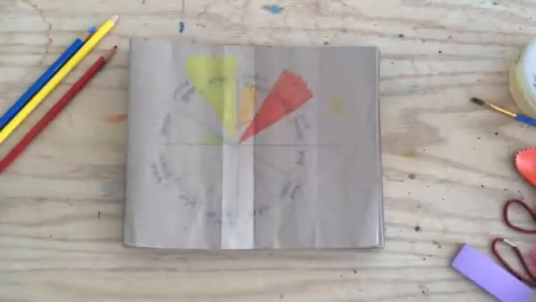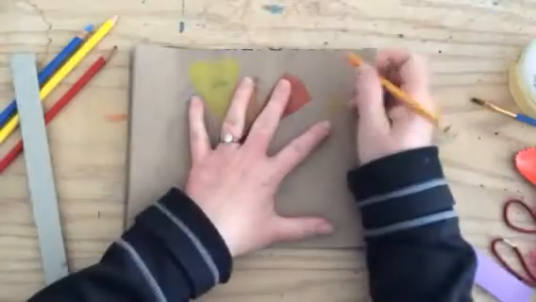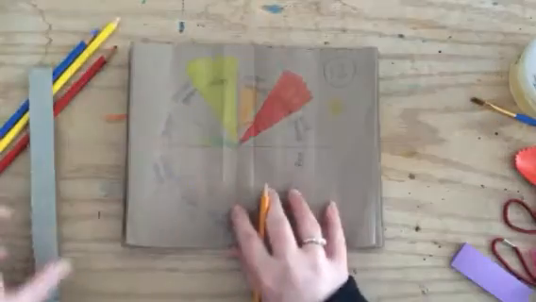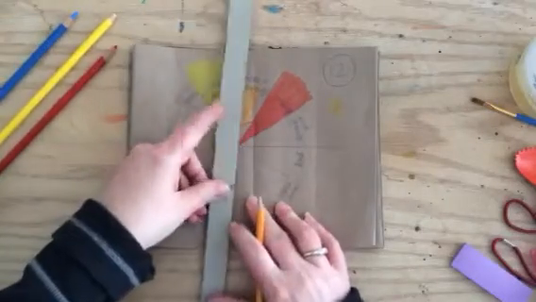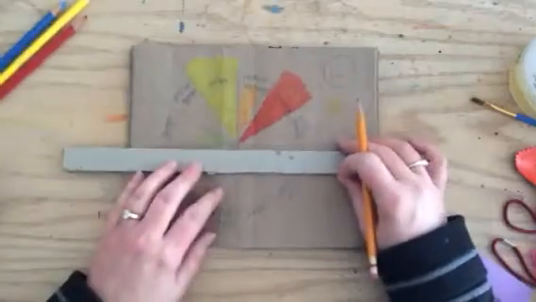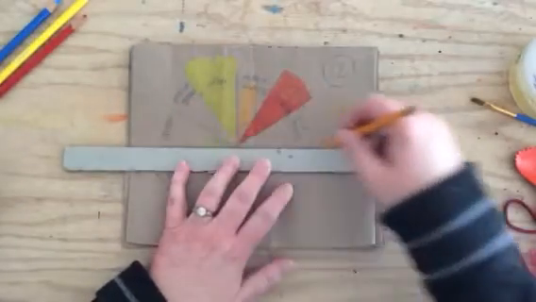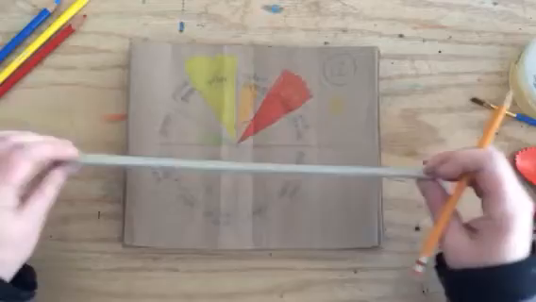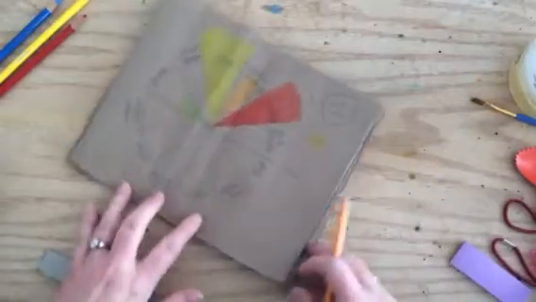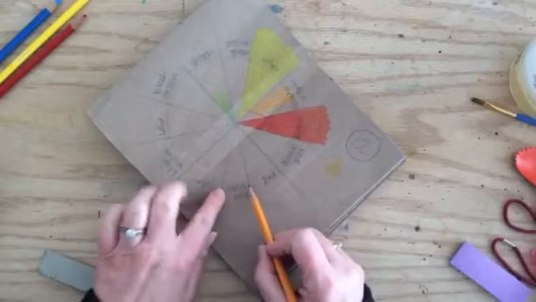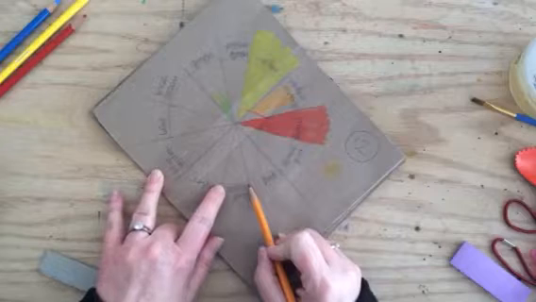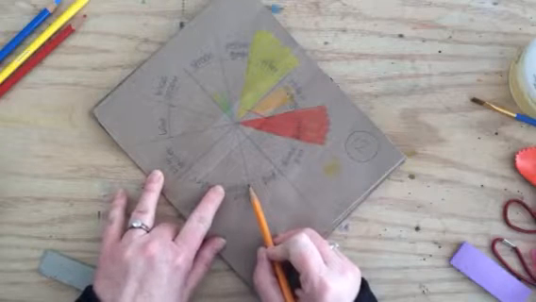Next, you're going to divide that circle into 12 sections. The easiest way to do that is first to divide in half, and then in half the other direction. You can see I'm using a scrap of cardboard, so if you don't have a ruler, that is one way to make it work. And then inside those quarters, you are going to divide each of these into thirds.